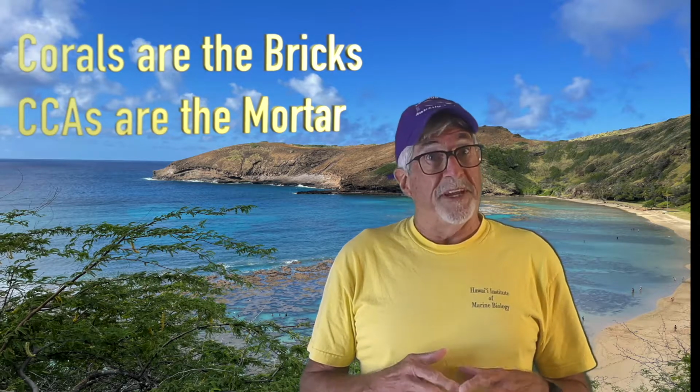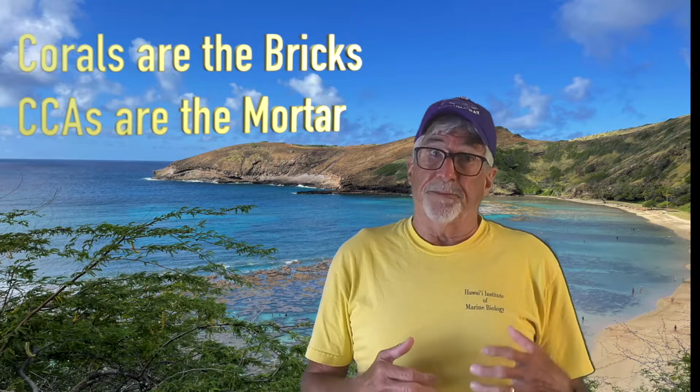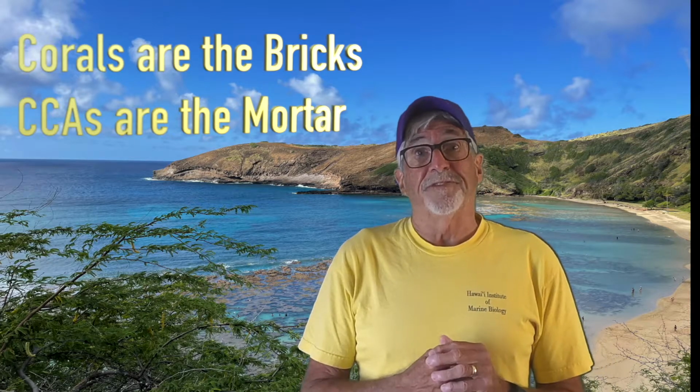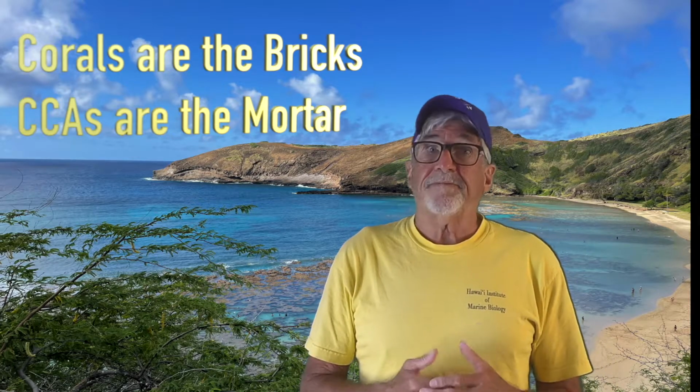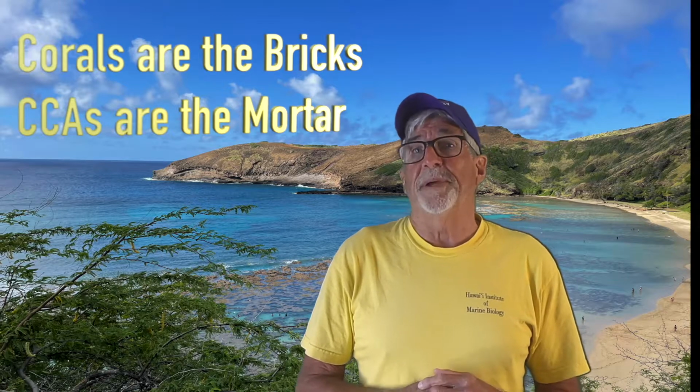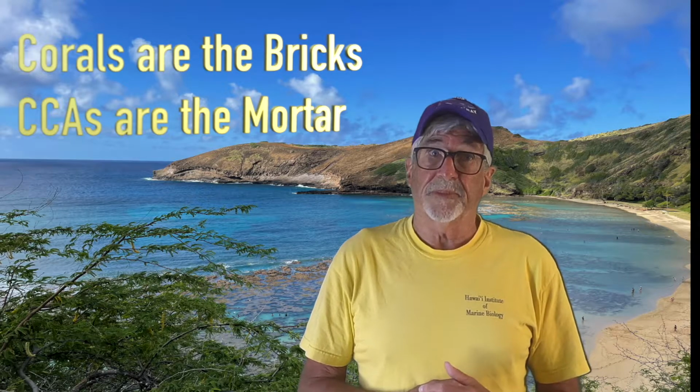Corals may create the major structures and serve as the bricks of the reef, but as we all know, bricks cannot stand without a strong cement or mortar. CCAs are the mortar that hold our reefs together.